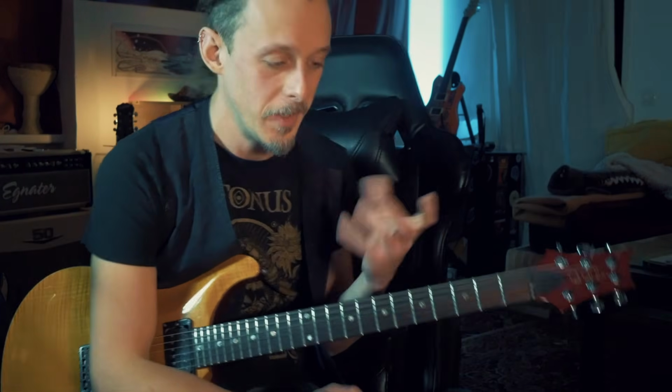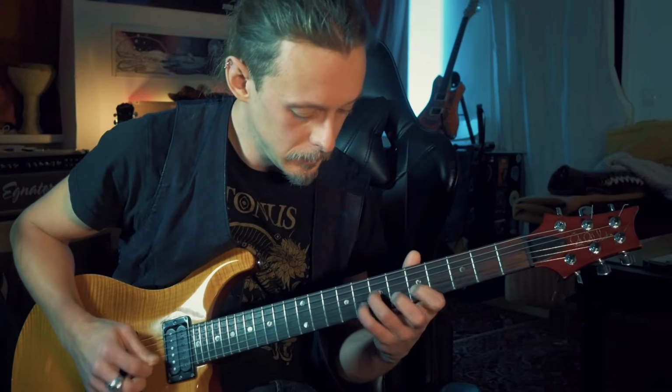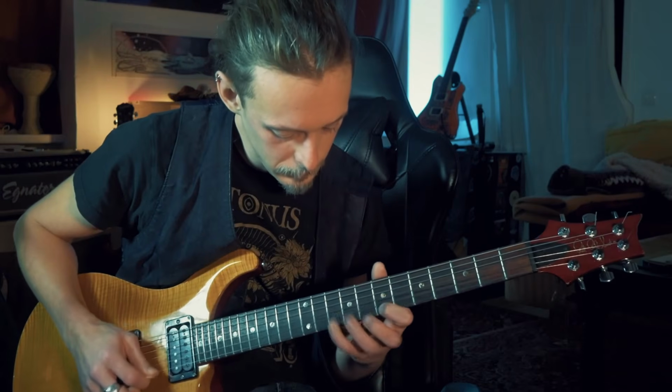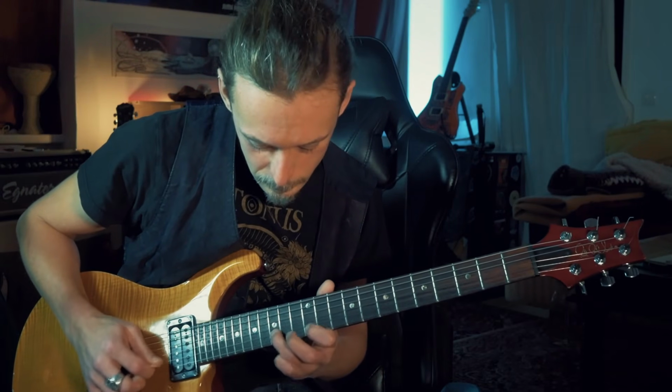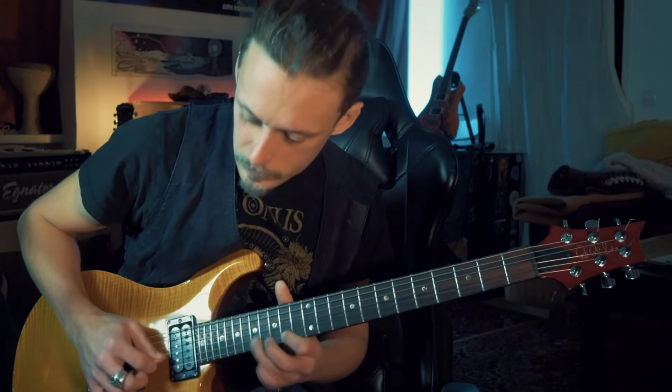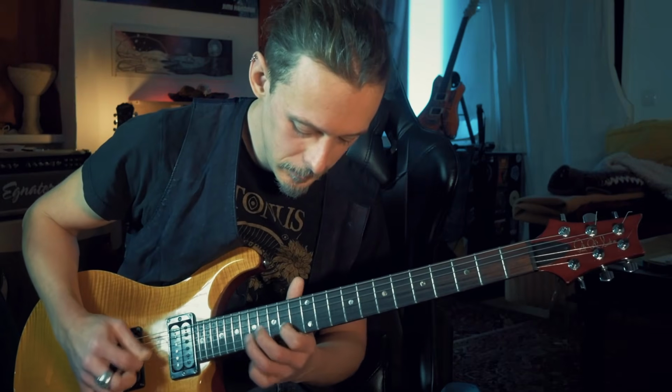That's really the magic here. There are so many colors that are happening and you can just take the same pattern, for instance, and hopefully you can already hear what's really happening here.